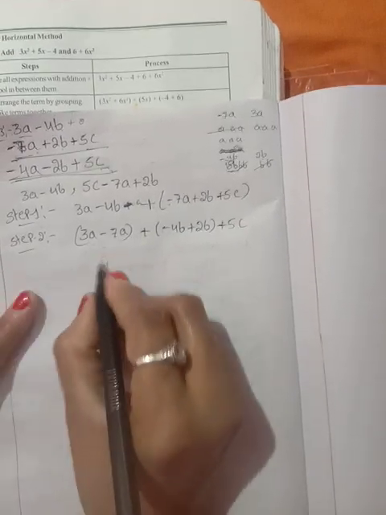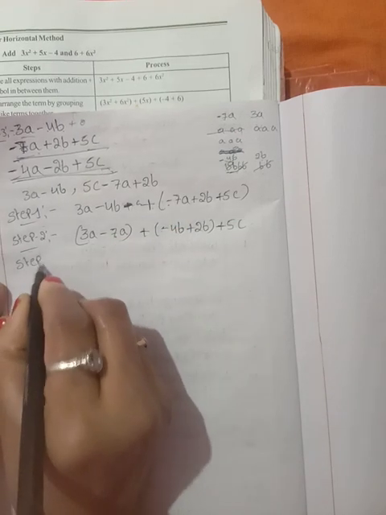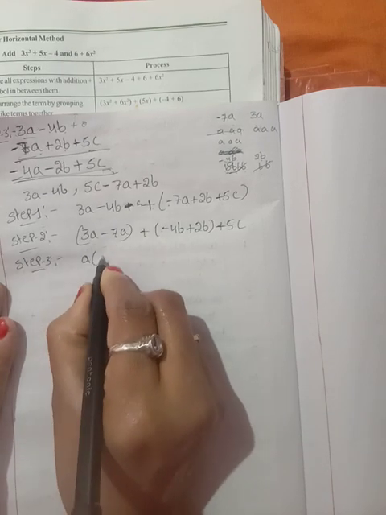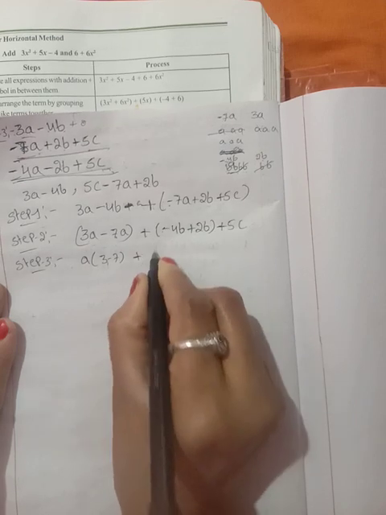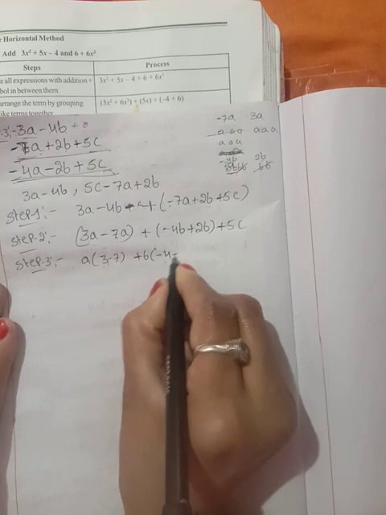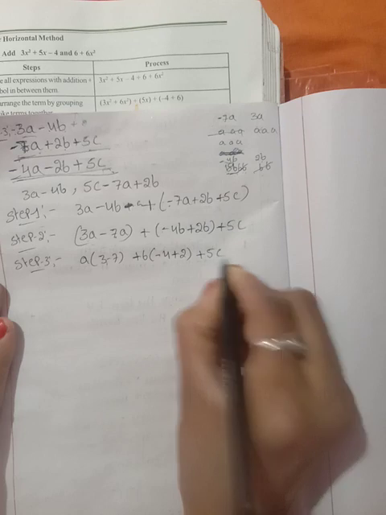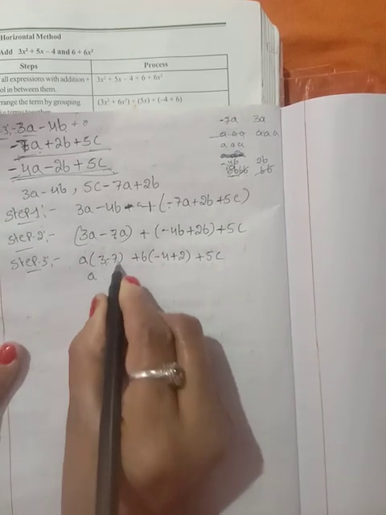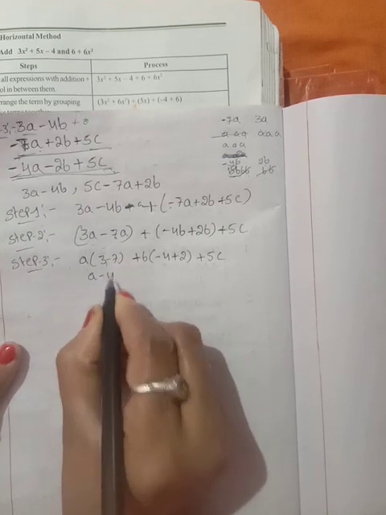Another is the third step. Sorry, another step is also there. Taking a as common, we write 3 minus 7, with the plus symbol. Taking b as common, we write minus 4 plus 2 in brackets. For 5c there is no common, so we write it directly. Next is a: 3 minus 7 is minus 4.